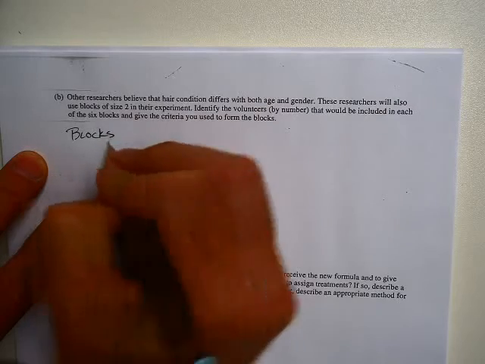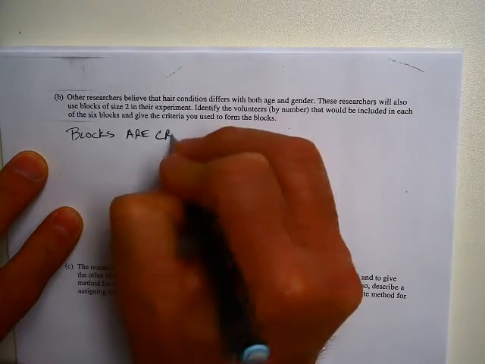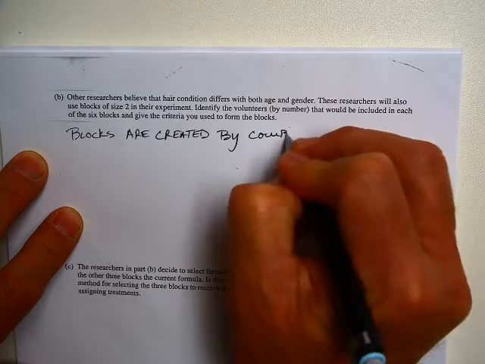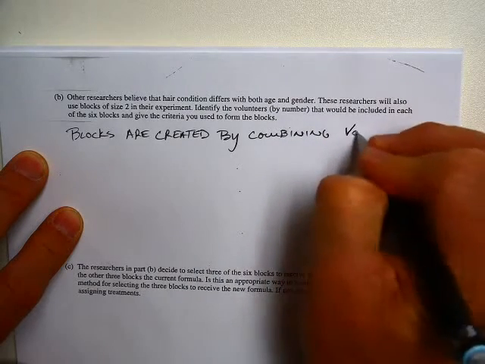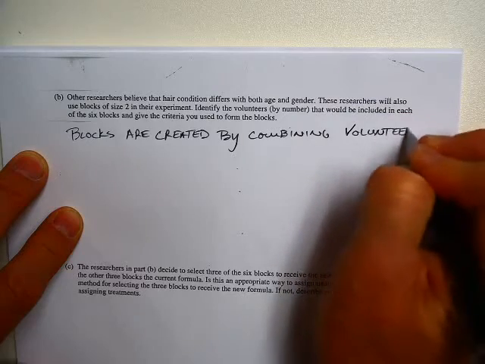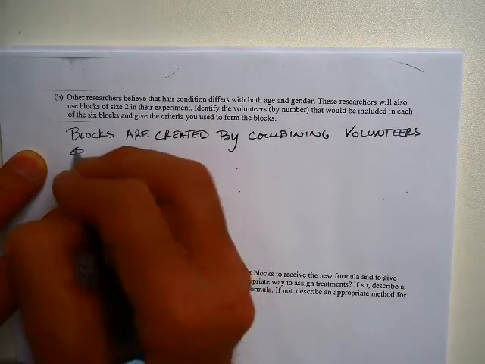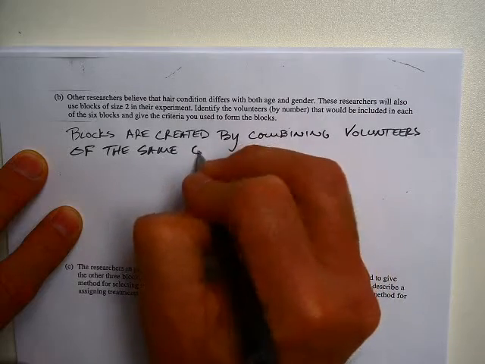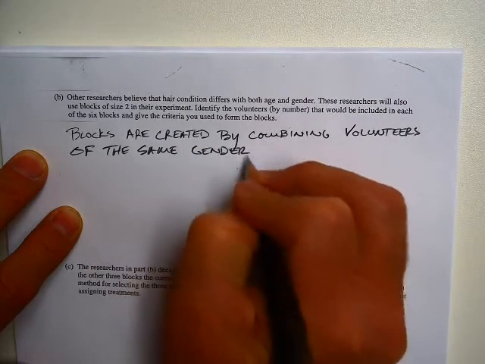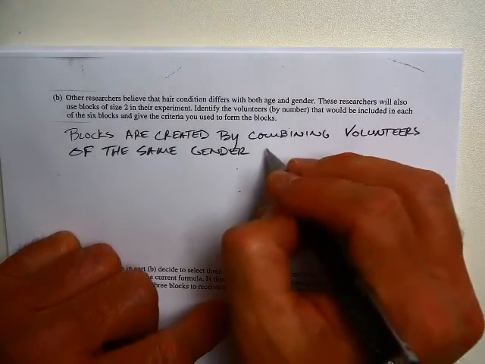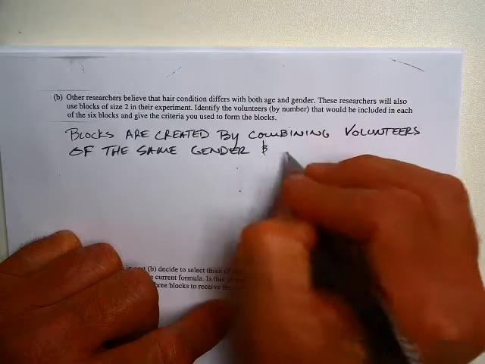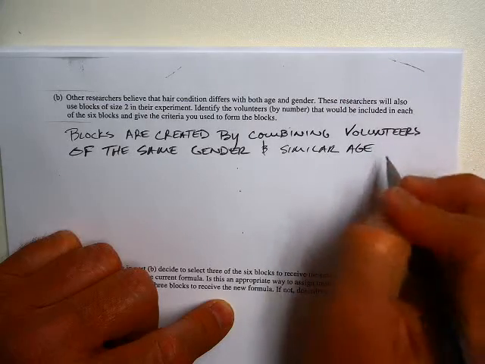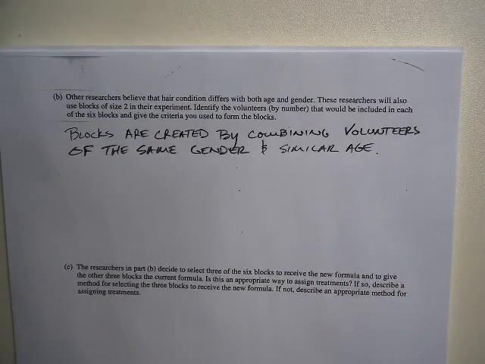Blocks are created by combining volunteers of the same gender and as similar an age as possible. Okay, so we'll do the best we can with this one.